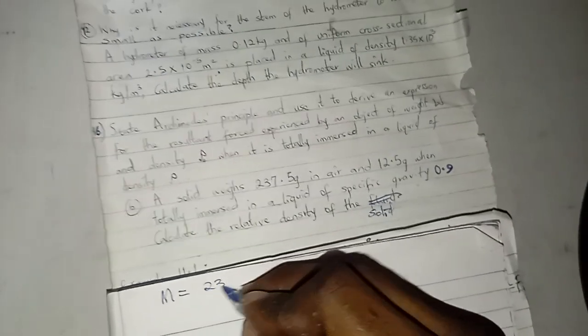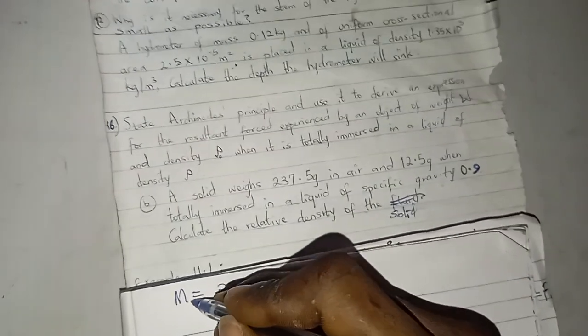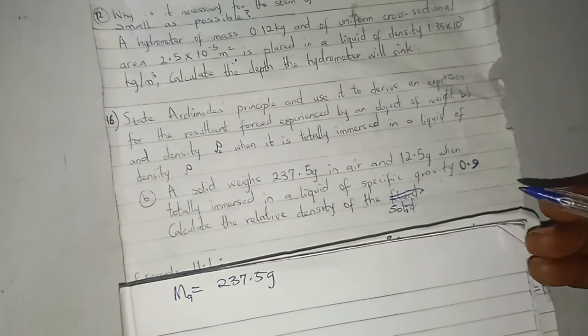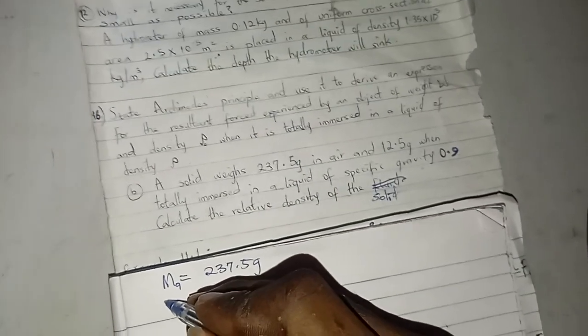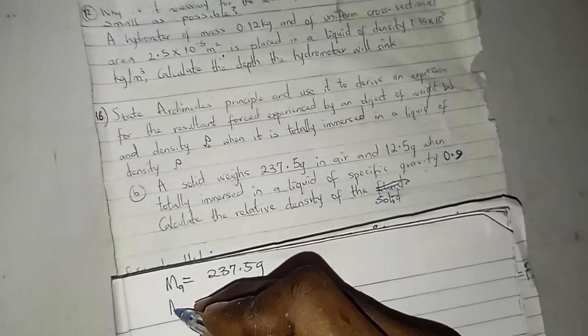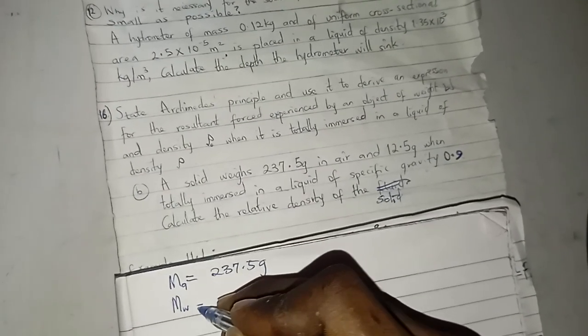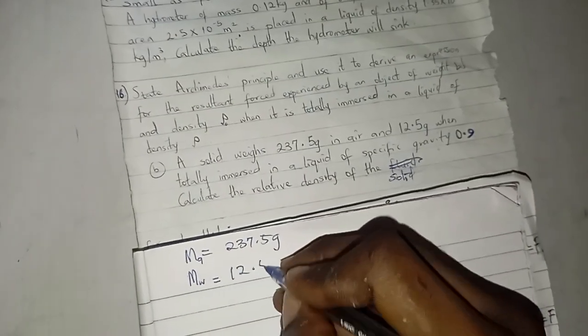So a solid weighs 237.5 gram in air. So let me put MA for air, mass in air. Then when totally immersed in water, something will have to drop. It feels lighter. So mass in water is 12.5 gram.